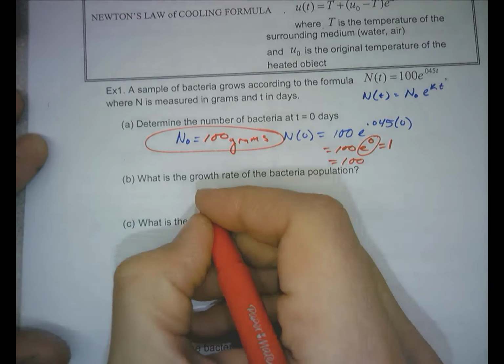So 0.045 is your rate, your growth rate. If you want to write that as a decimal, you can. For me, that would be okay. You've got to see what your math lab wants. If they want the percentage, move that decimal place over to the right.